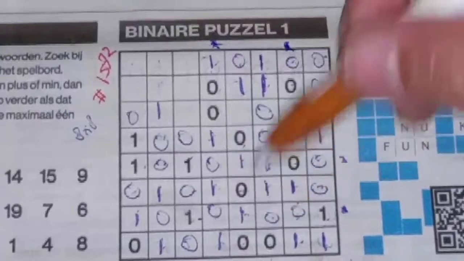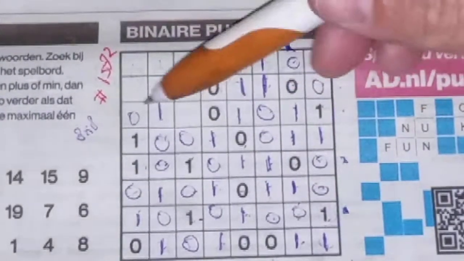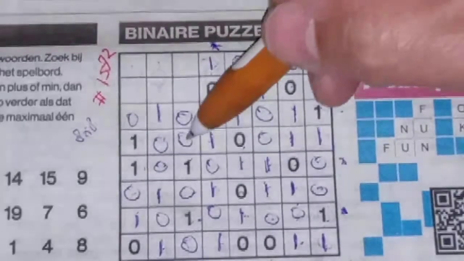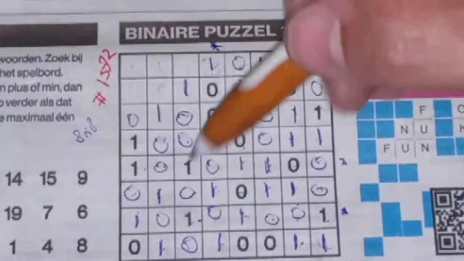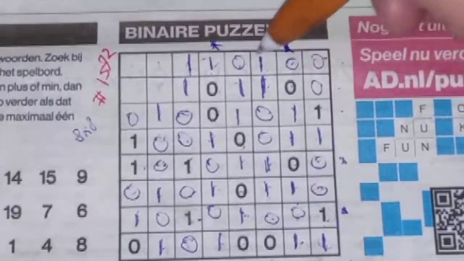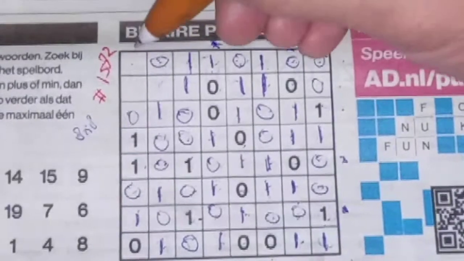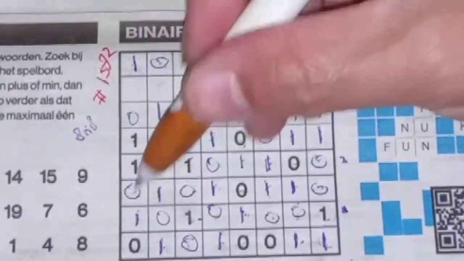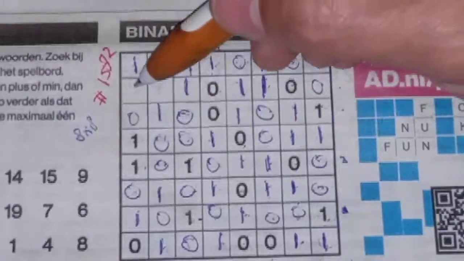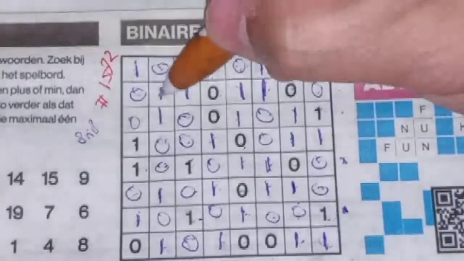4 O's in this column, so the rest are 1s. 4 1s in this row, so the rest are O's. Double O here, a 1 there. 4 O's, so the rest are 1s. Double 1 here, and an O there. 4 O's in this row, so the rest are 1s. 4 1s in this column, so the rest are O's. 4 O's in this row, so the rest are 1s.